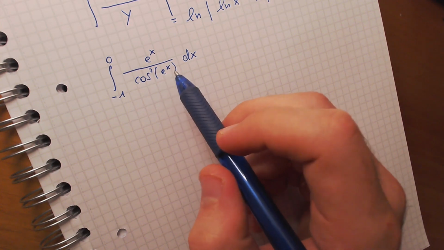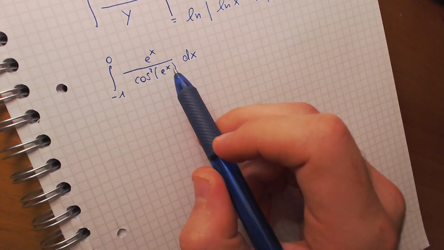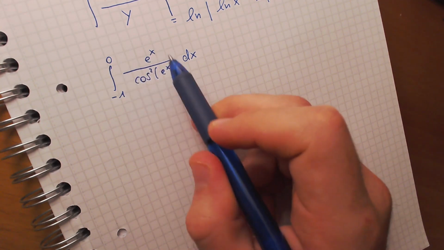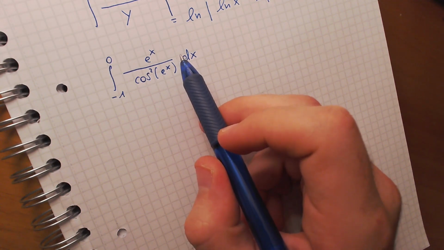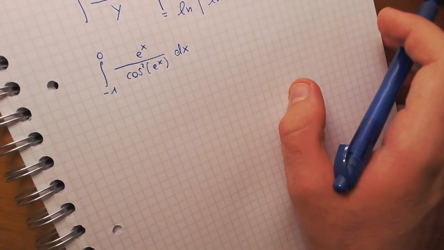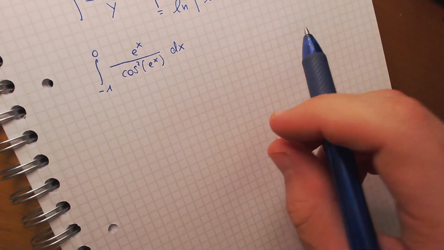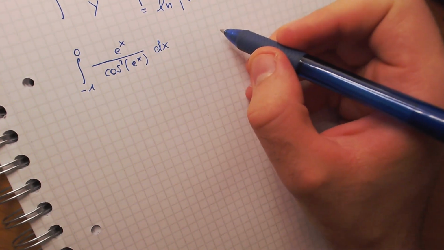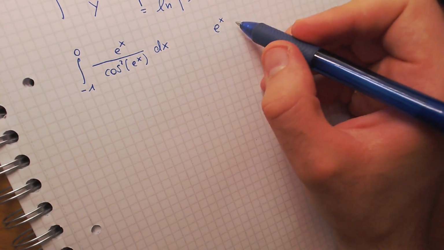That means e to the x is the inner function of a composite function, and this expression is the derivative of a composite function in which we used the chain rule. So again we need to consider a substitution, substituting the inner function, e to the x, with a new variable.